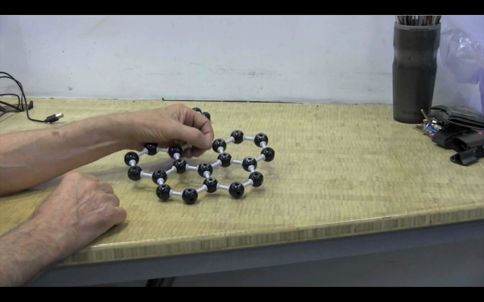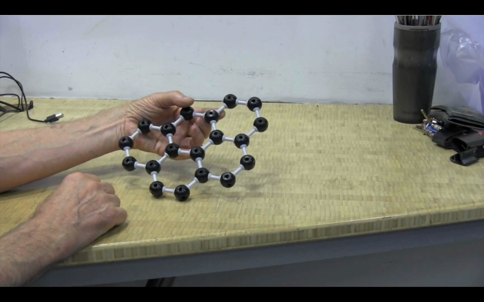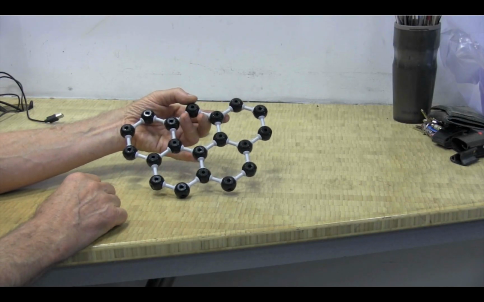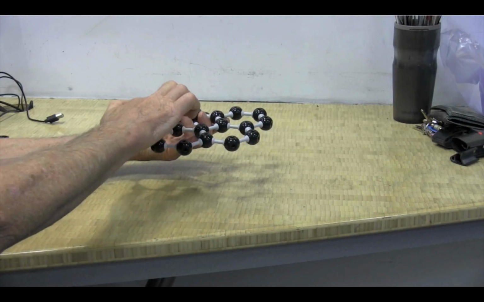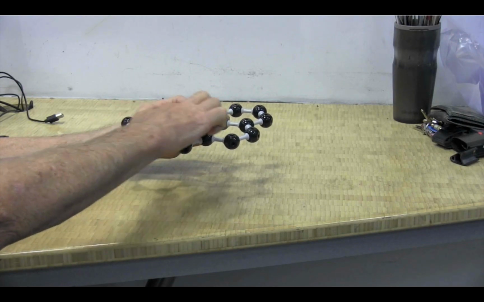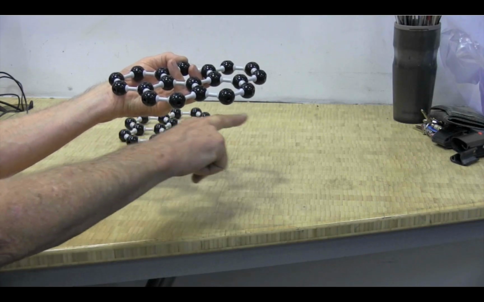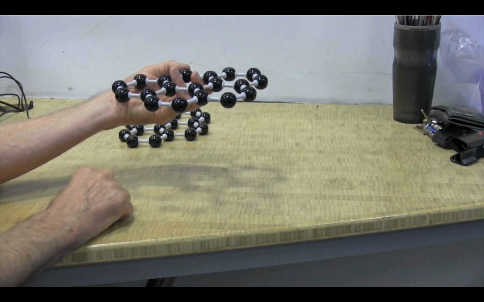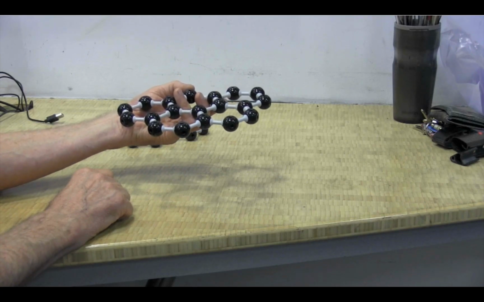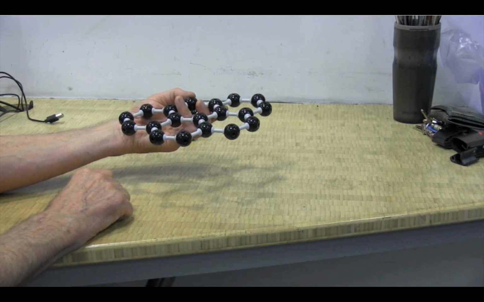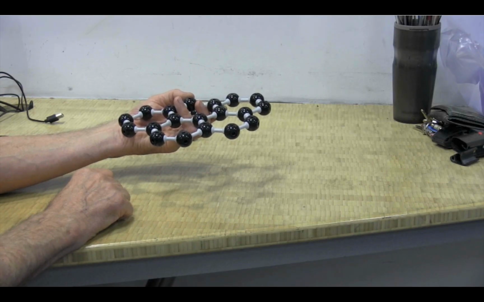Now, carbon typically makes 4 bonds. Here you only see 3 to any carbon atom. There is a free electron for each carbon atom that spends part of its time above the plane of the graphene and part of its time below the plane of the graphene, and that makes these electrons what we call delocalized and free and movable. And that is what gives graphene and therefore graphite a special property.